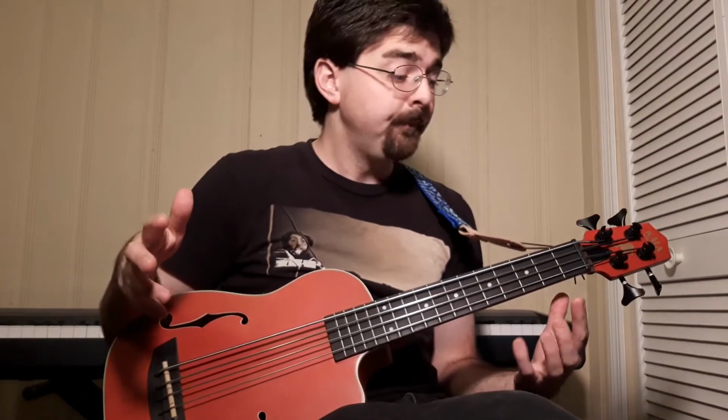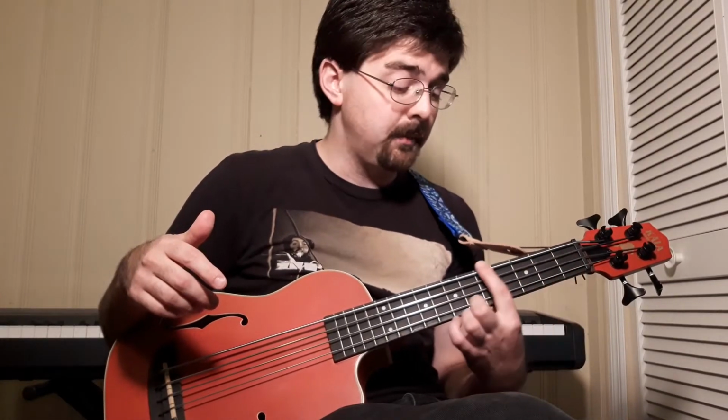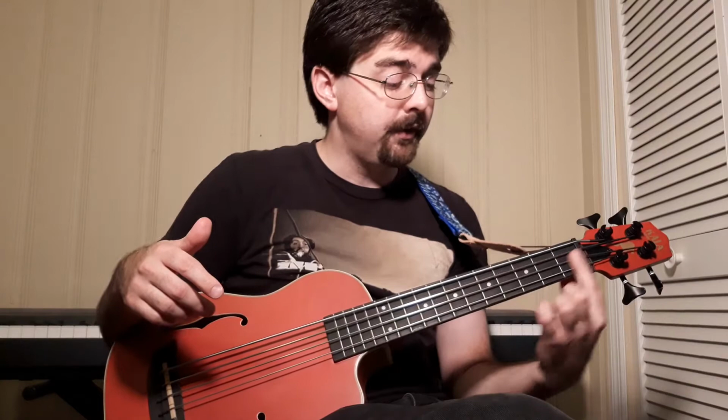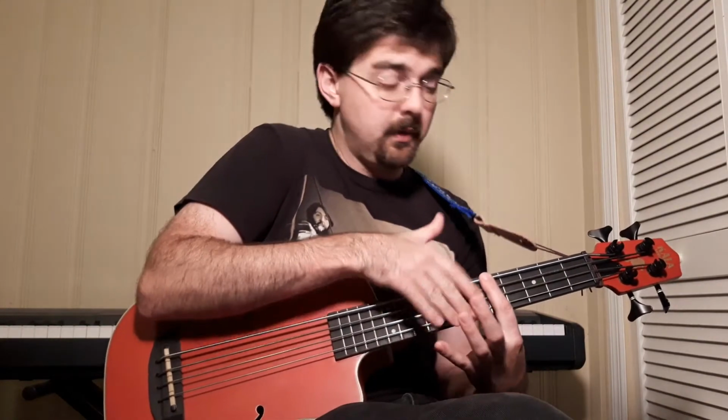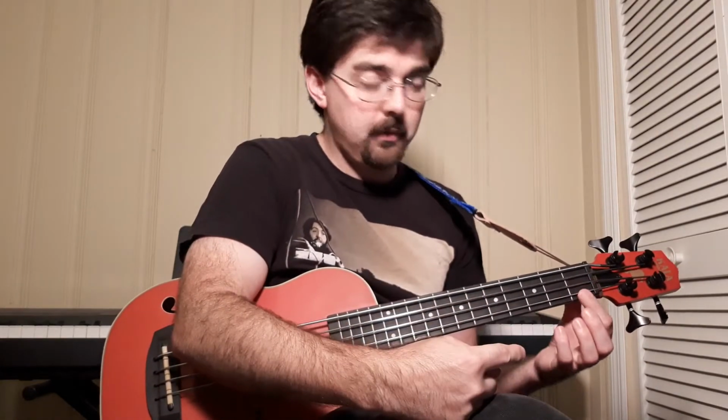This method involves 5 steps, so let's jump right into it. The first thing we need to know in order to learn songs pretty quickly is we need to memorize the note names up to the 5th fret on every string. That means we don't need to memorize all this stuff, but it would be a really good idea for us to know, especially the E string and the A string, but really all the way down to the G string. So let's do that really quickly.